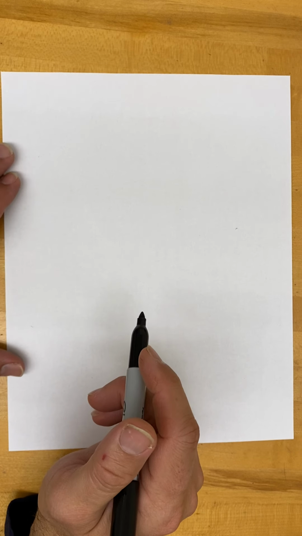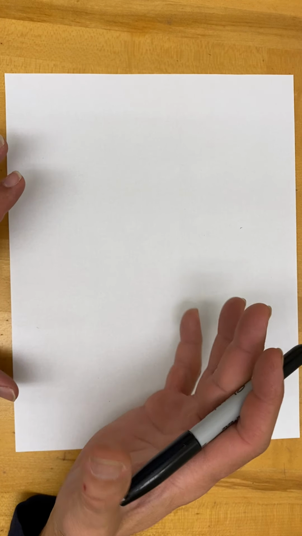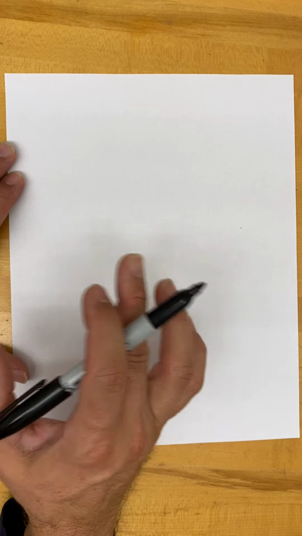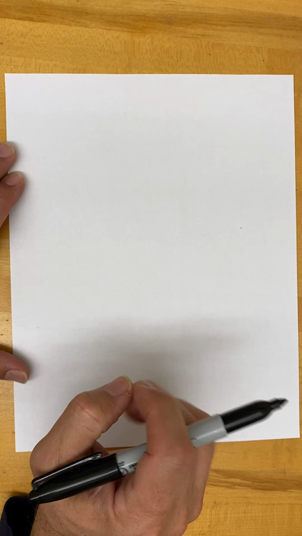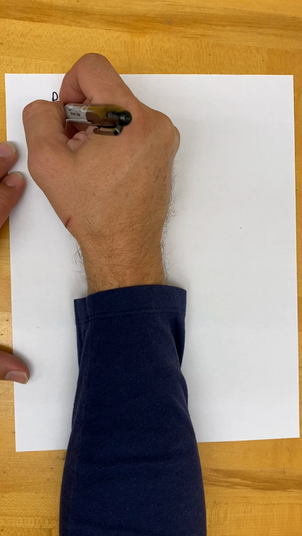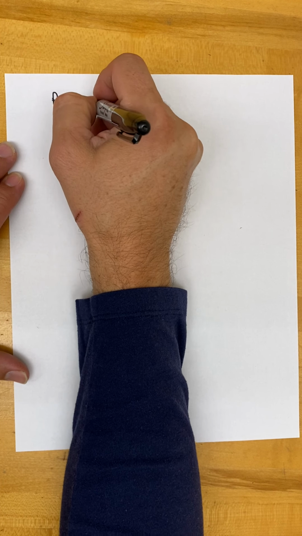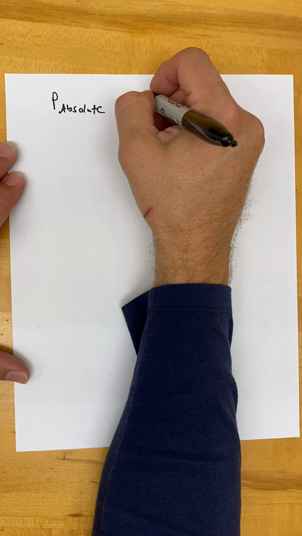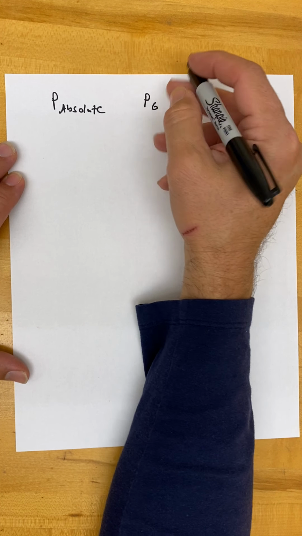In this video, we're going to examine a few ways that we measure pressure, and we're going to try to get some intuition about how we can use it to solve problems and a little bit more about what it means. So, first thing to say is we've got to talk about the difference between two different ways to express pressure. We have what's called the absolute pressure, and we have what's called the gauge pressure.